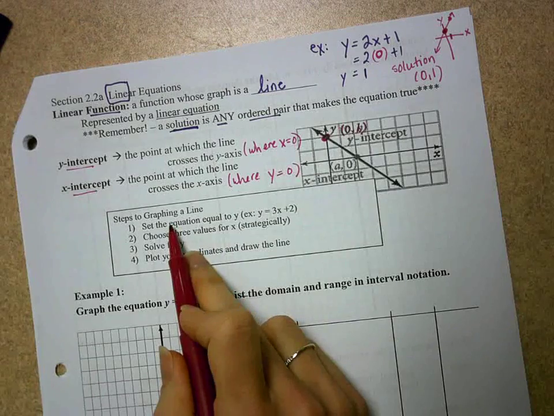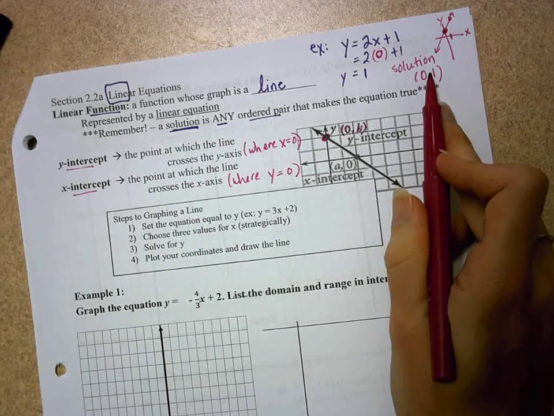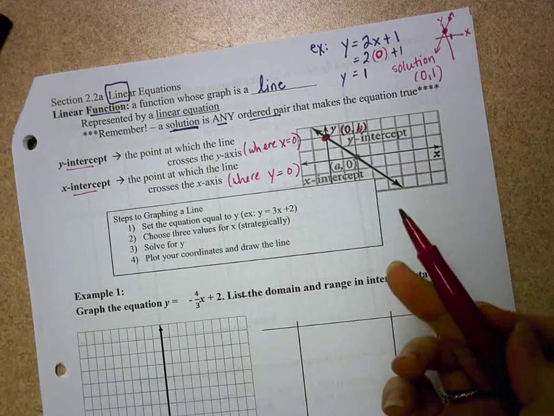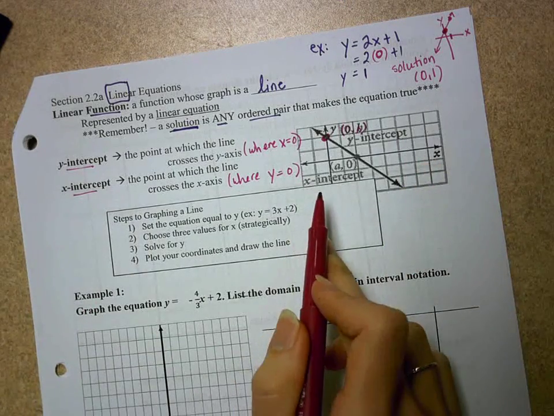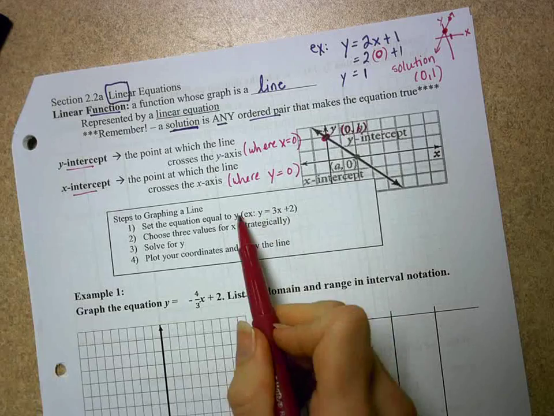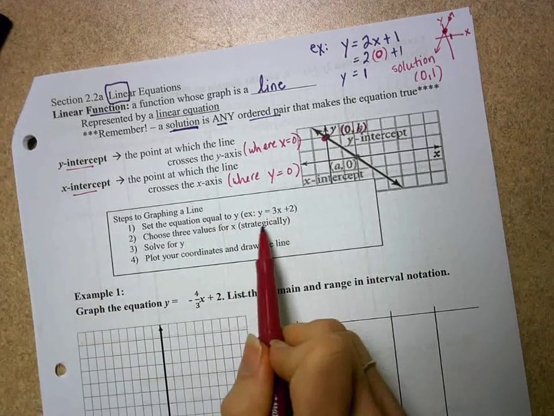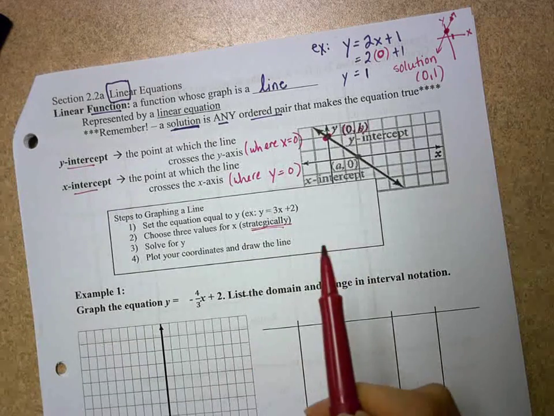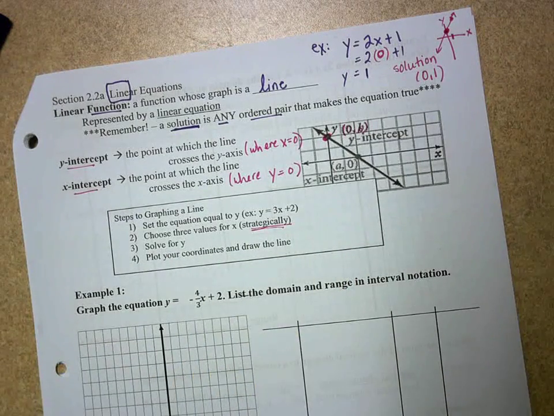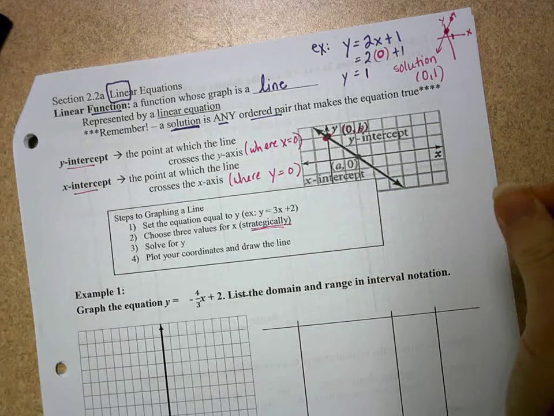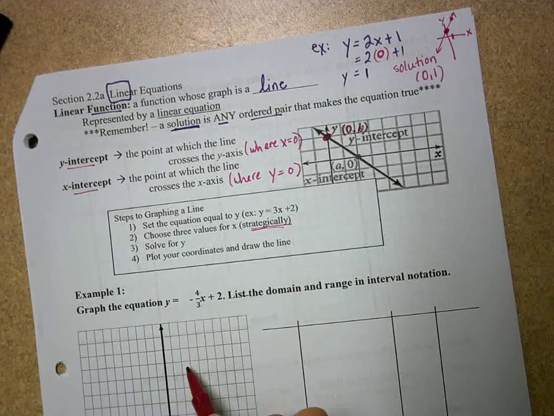Since you can create solutions to a linear equation and graph them, this is one method you could use to graph any linear equation. You would set your equation equal to y, choose 3 values for x, and you'll see why I say strategically in a moment. Solve for y, plot your coordinates, and draw the line, the pattern that occurs from your solutions. So let's look at example 1.